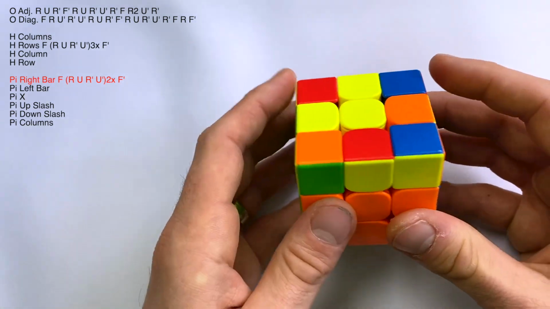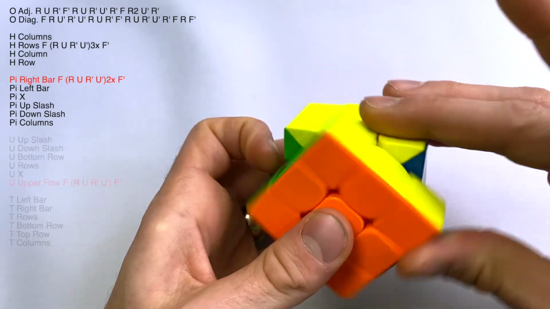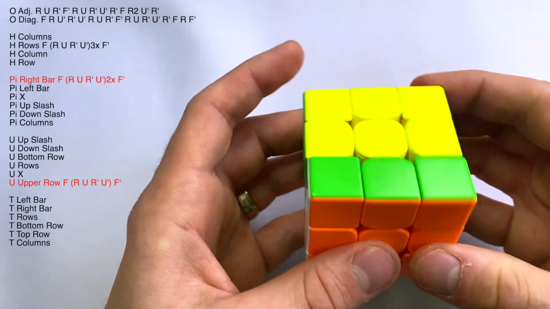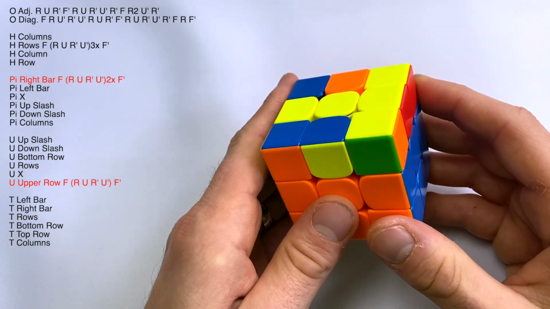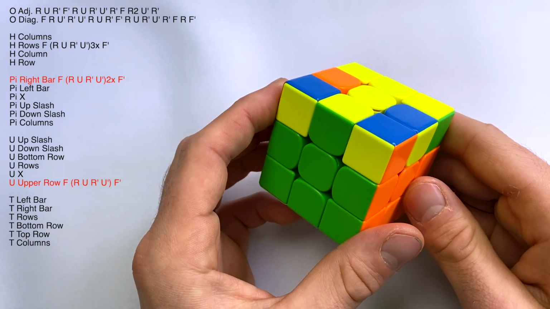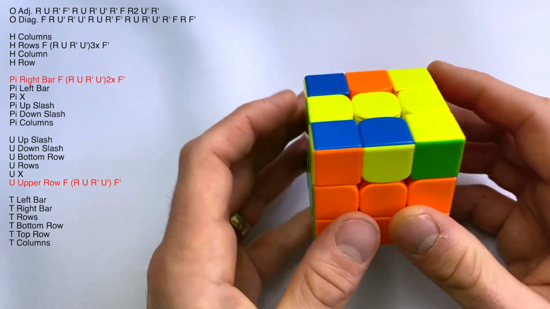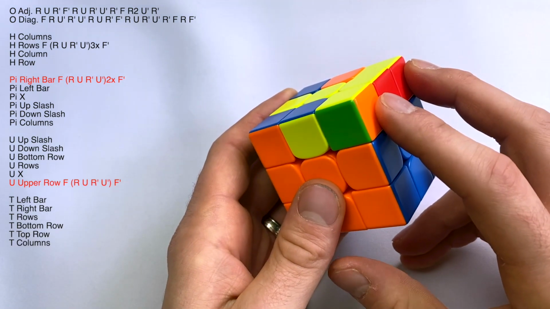So you put the headlights on left, F, sexy move twice, F prime. And lastly, F, sexy move once will solve this U case where you have matching colors where the headlights are and opposites on the right.